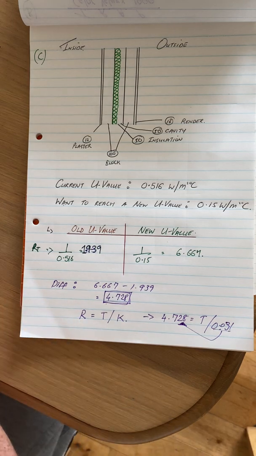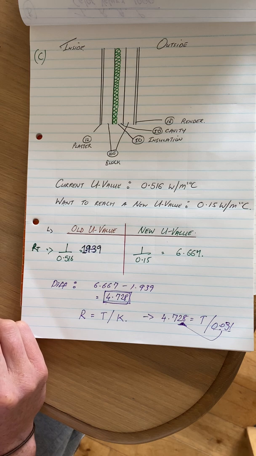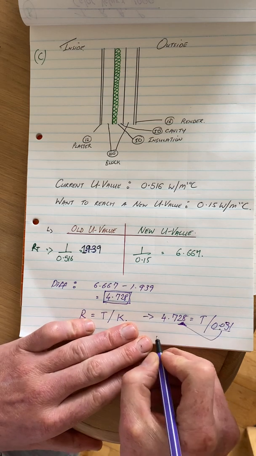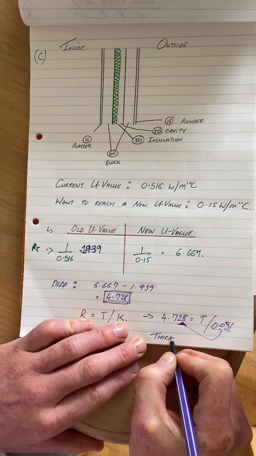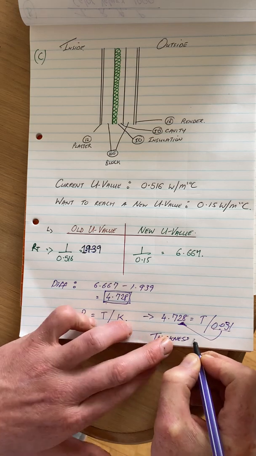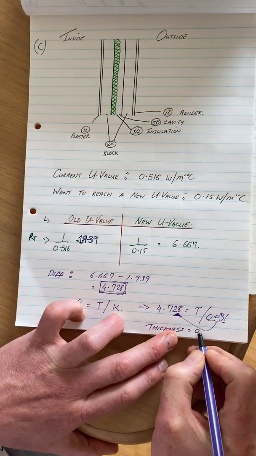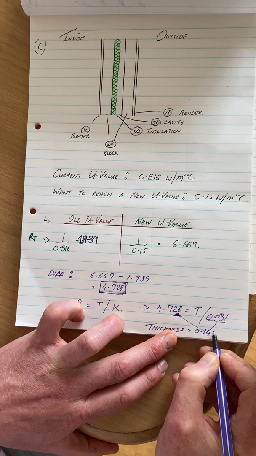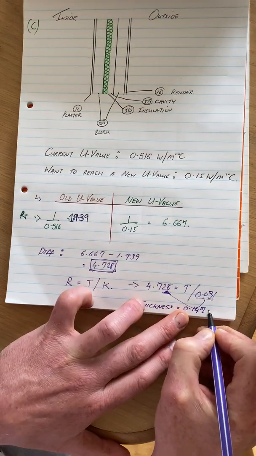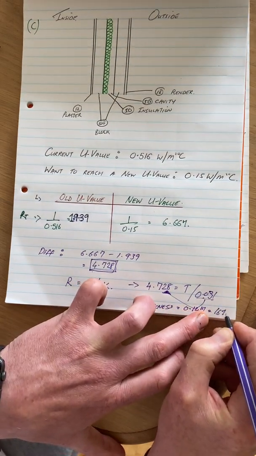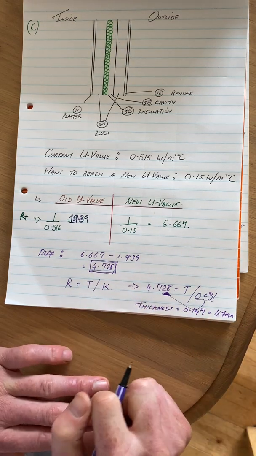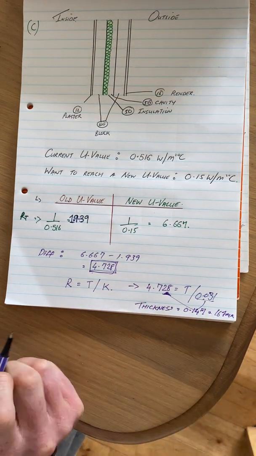Okay, so I'm going to get my calculator out again. So I have to go 4.728 multiplied by 0.031. Therefore my thickness is equal to 0.147, right? So that is 147 millimeters. That's what we need to improve by. That's how we need to grow by.